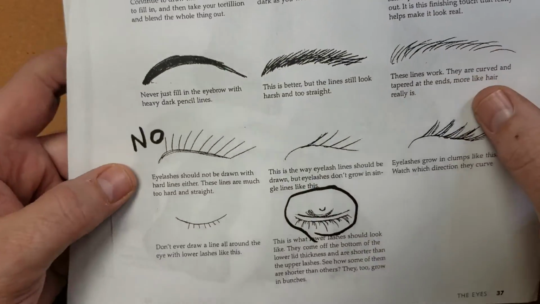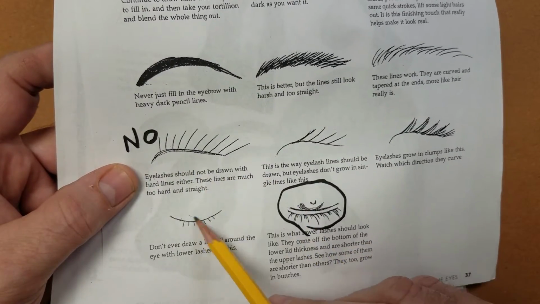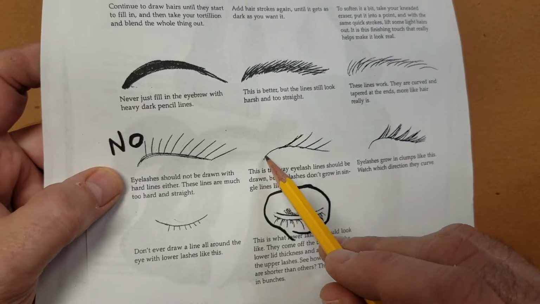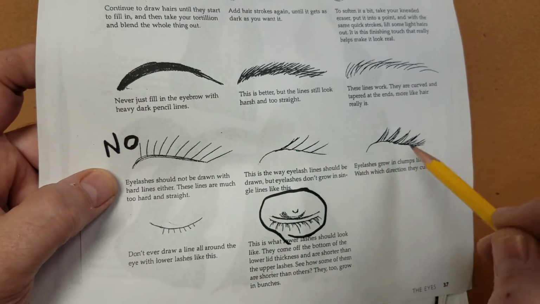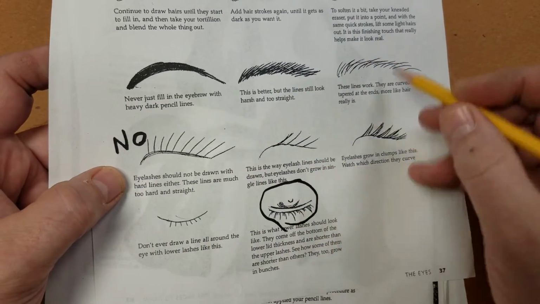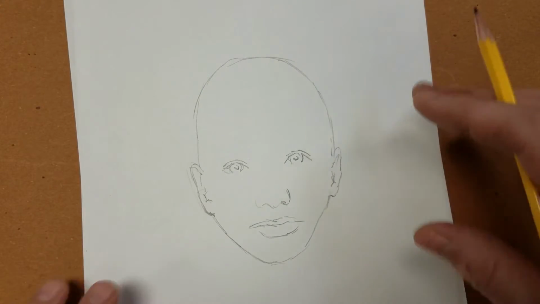And then down here at the bottom is like the eyelashes, okay? And this says no, right? So it comes off the eyelid and curves down and out to whichever side of the face. If it's on the right side, it'll curve that direction. Flip a little bit. Okay, so let's get back to this.